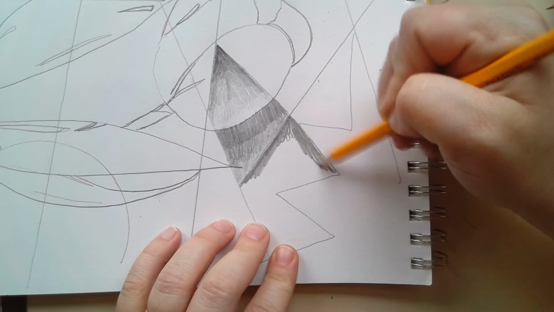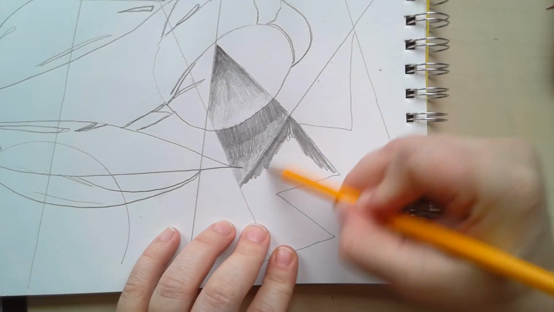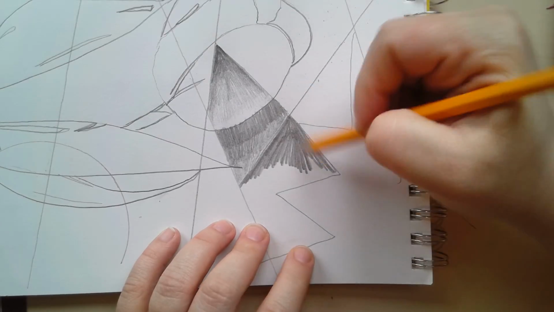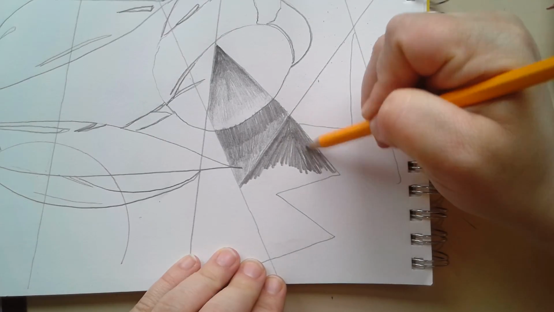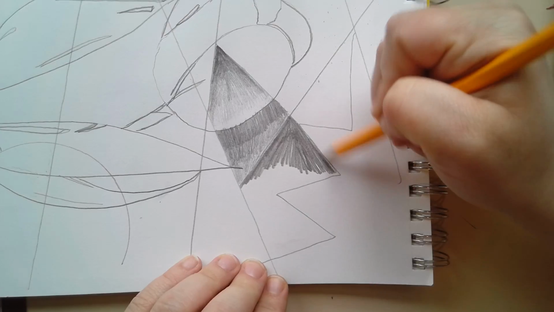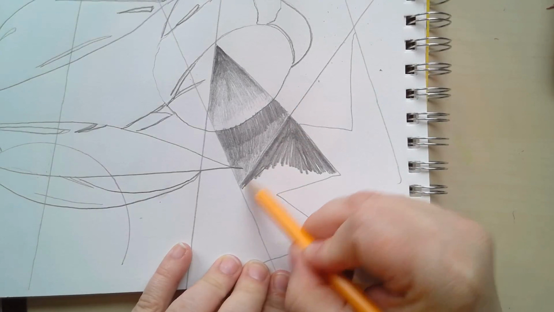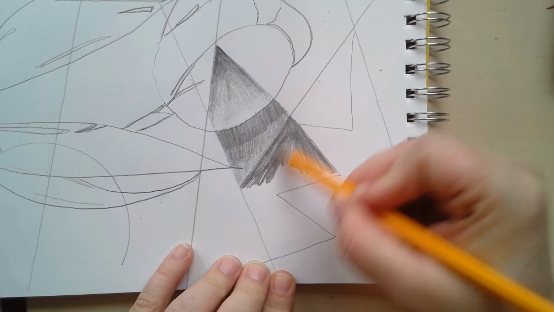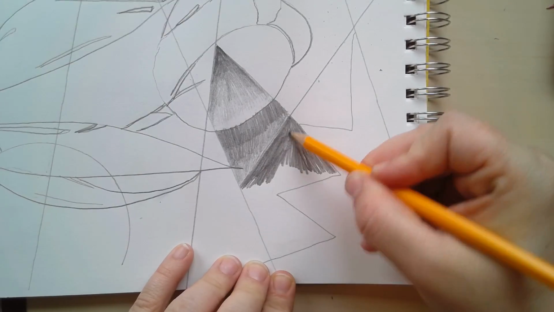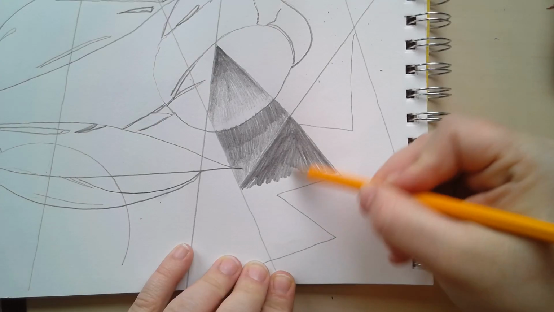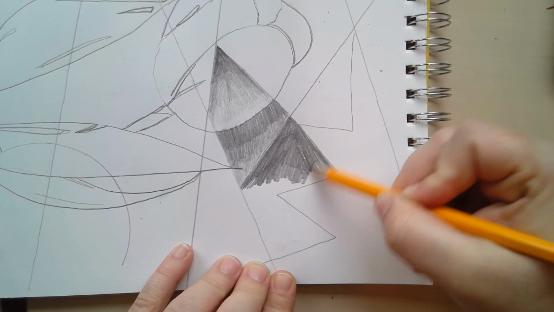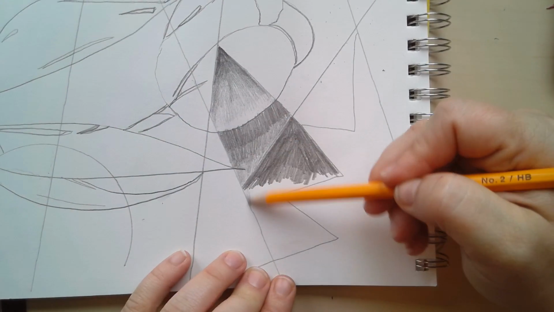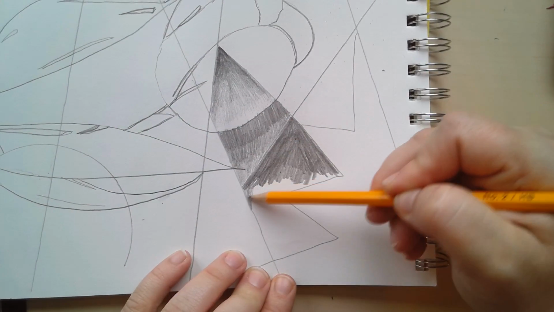Again, I'm shading in the shape of my objects here, which is not a normal shape. This is what we call more of an organic shape, or free form. Okay, now I'm going to start to get my medium values.